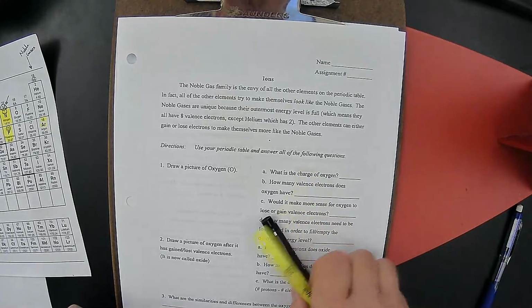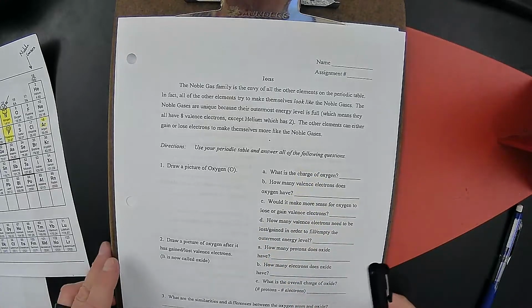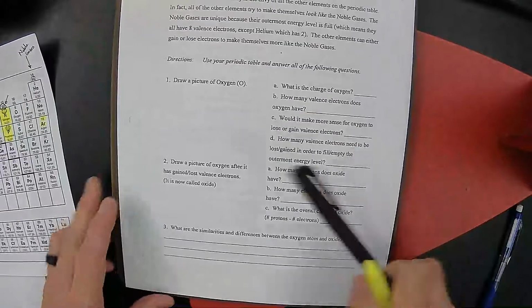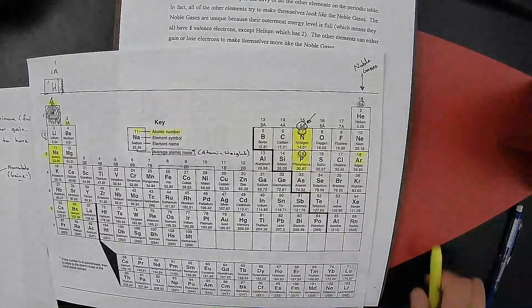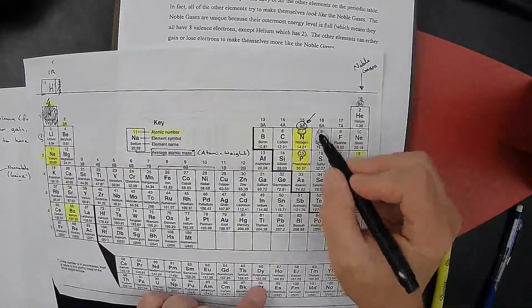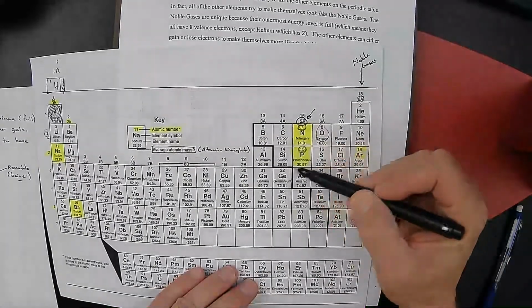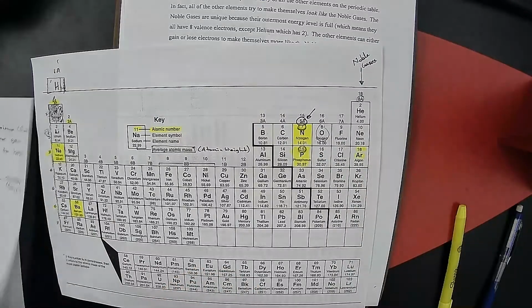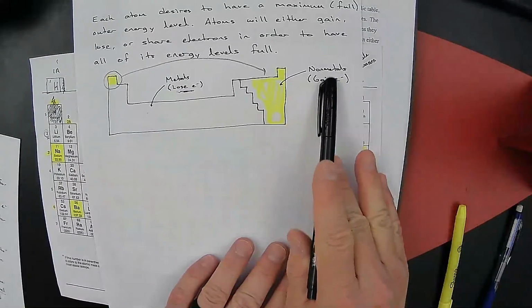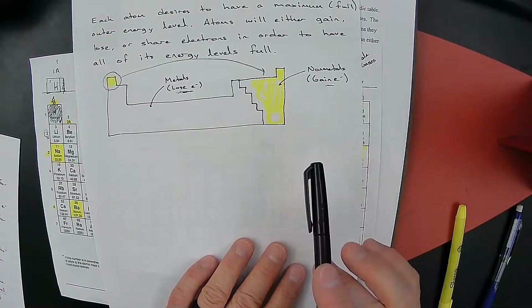In this example, we're going to look at an example for a non-metal atom, a non-metal. So we're going to be looking at oxygen. And oxygen is here. And we can see that oxygen's to the right of the stair-step line where the non-metals are. We are also reminded that non-metals like to gain electrons.